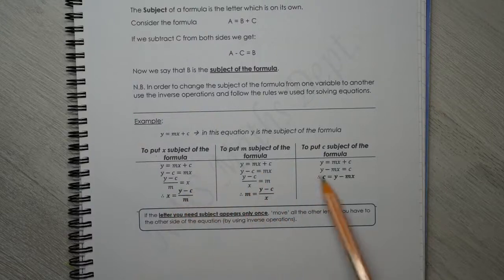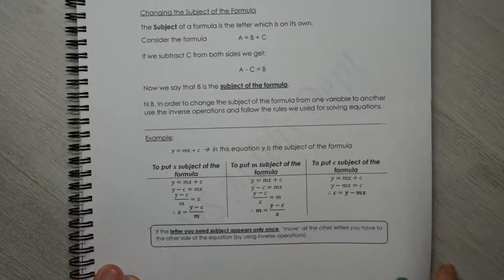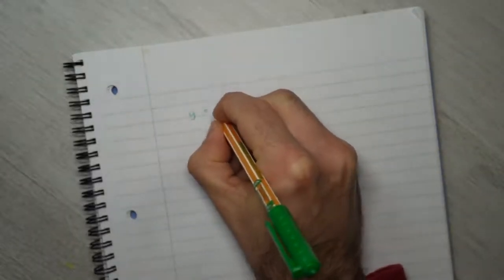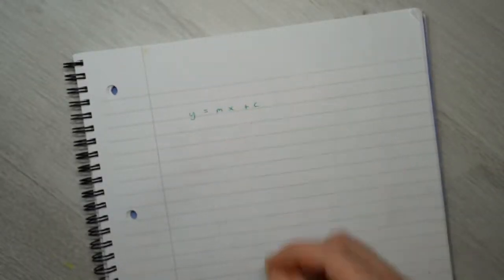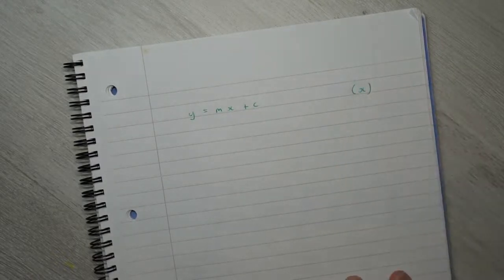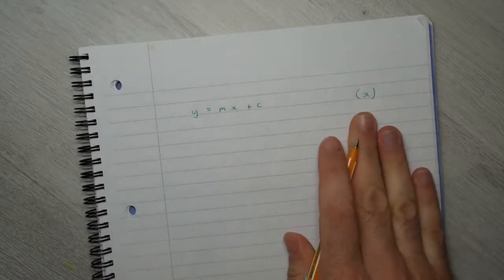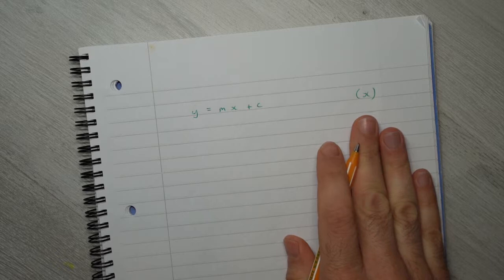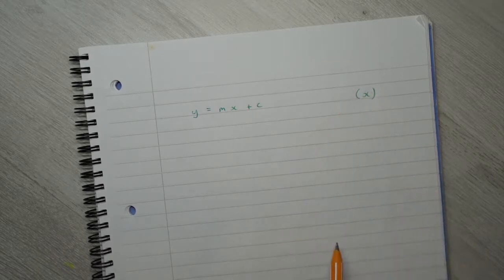You have all the working here, but I'm going to work them out so that you can follow what I'm doing. So let's take the first one: x, the subject of the formula. So we have the equation, which is y is equal to mx plus c. So I need x as the subject of the formula. I'm going to write it in brackets so that we know that we need x as the subject of the formula.